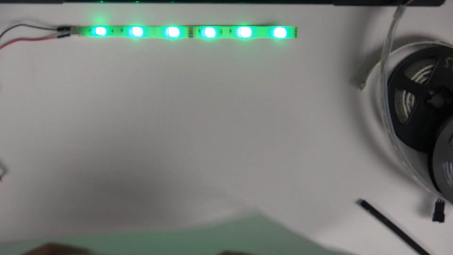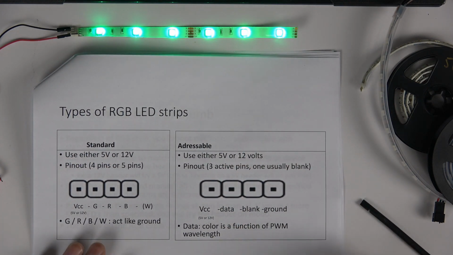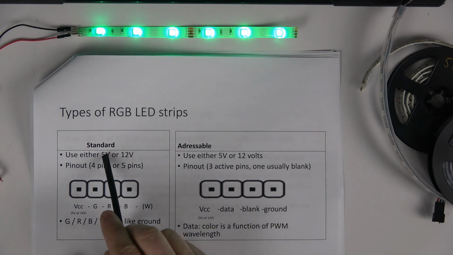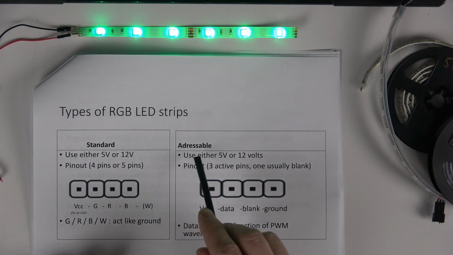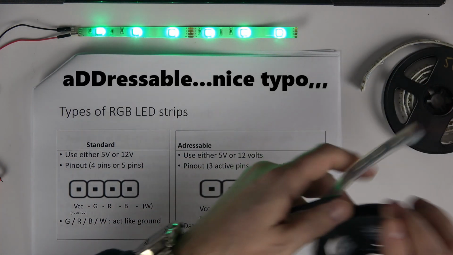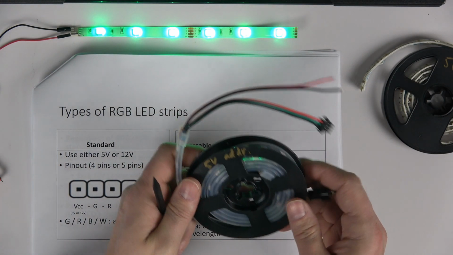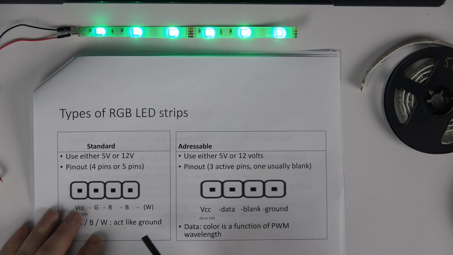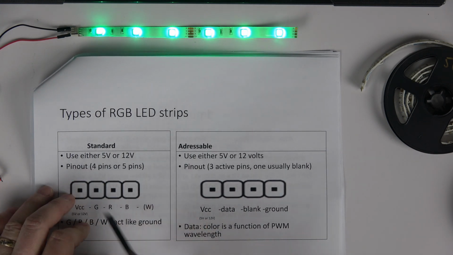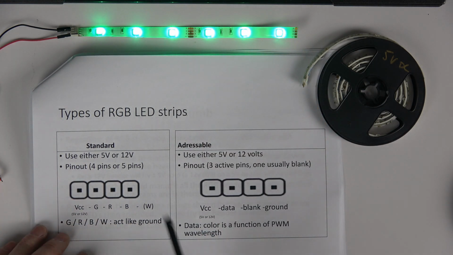Basically, the types of RGB LED strips are twofold. You've got the standard RGB LED strips like this one right here, and you've got the addressable RGBs, and this is a 5 volt addressable RGB. I'm going to talk about the difference right now. The difference between the two: this is a 5 volt standard, and this is 12 volts. So you can have either 5 volts or 12 volts.